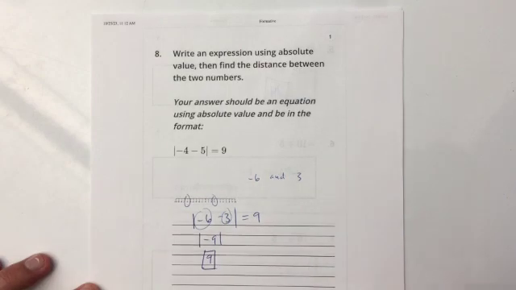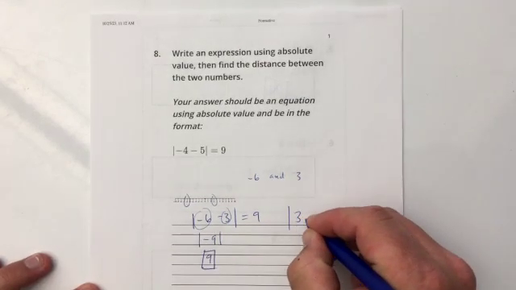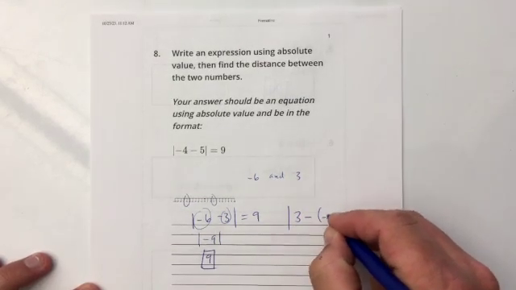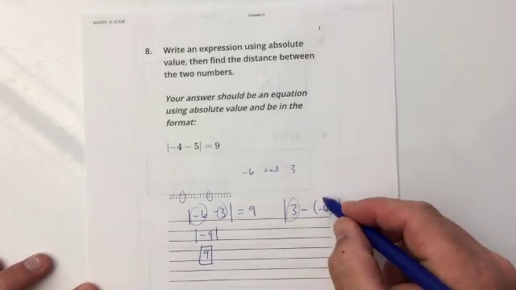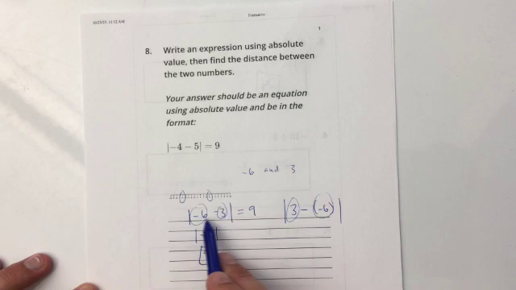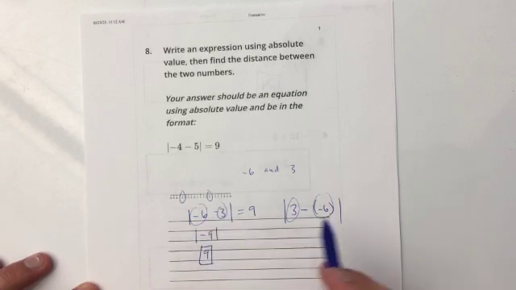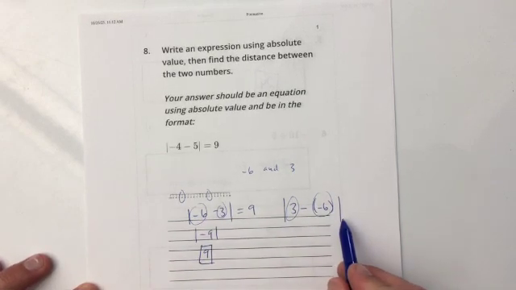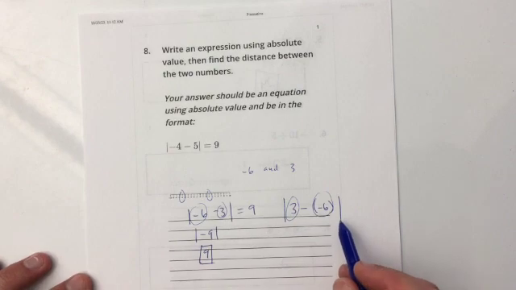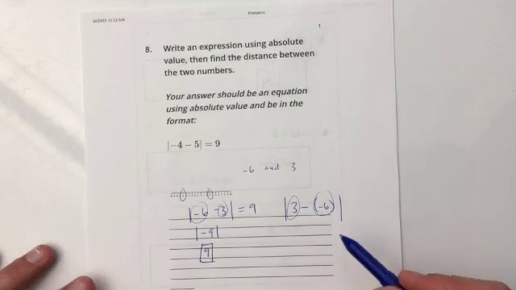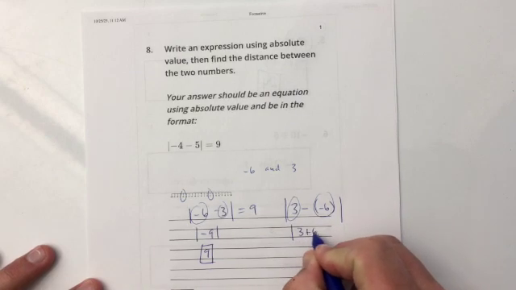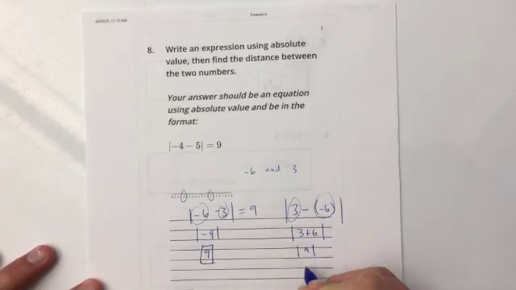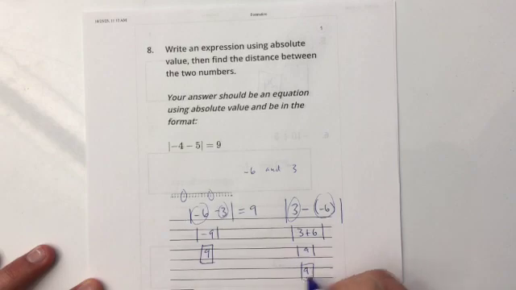Notice, if I switch this, and I did the second number, 3 minus -6, and I took the absolute value of that. Again, I just have 3 and -6. Doesn't matter the order if you're taking the absolute value, right? If we're finding distance, the order doesn't matter as long as you take the absolute value. Because this would be the absolute value of 3 plus 6, which is the absolute value of 9, which is also 9.